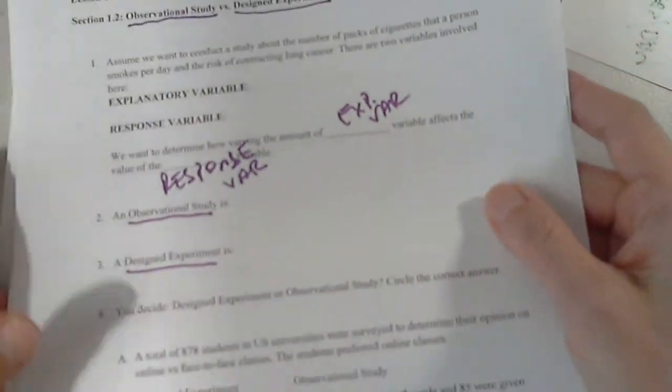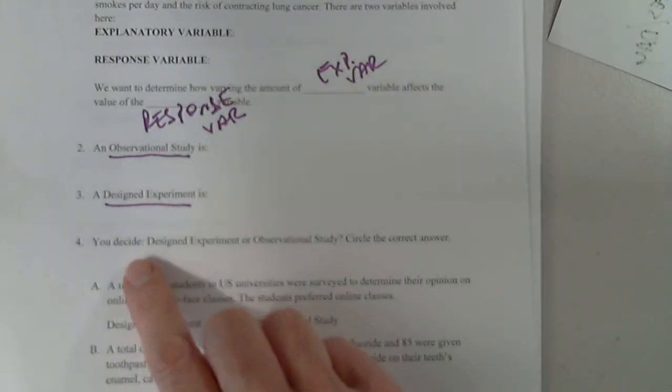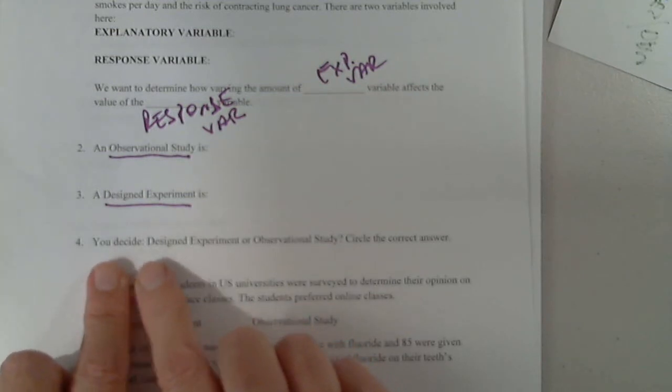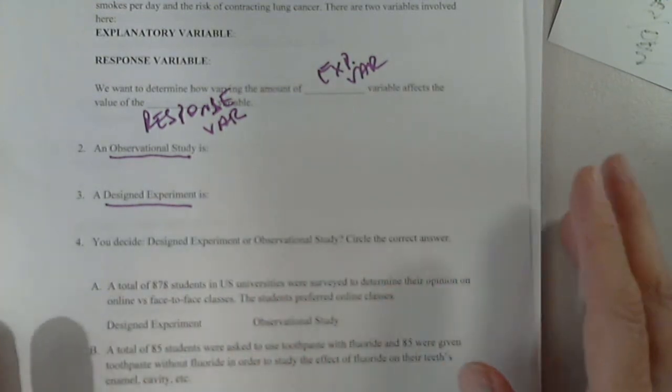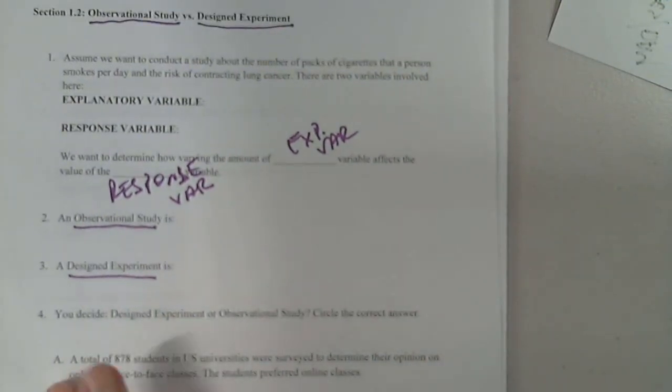Okay, so now let's finally look at an example. And I like to entitle this, You Decide. So which one is a design experiment? Which one is an observational study? Circle the correct answer. So let's read this. 878 students in U.S. universities were surveyed to determine their opinion on online versus face-to-face classes.